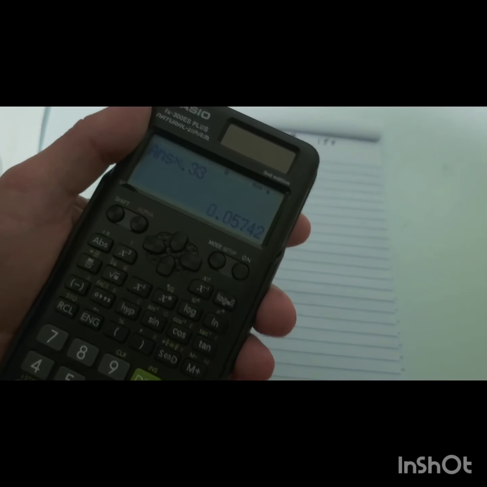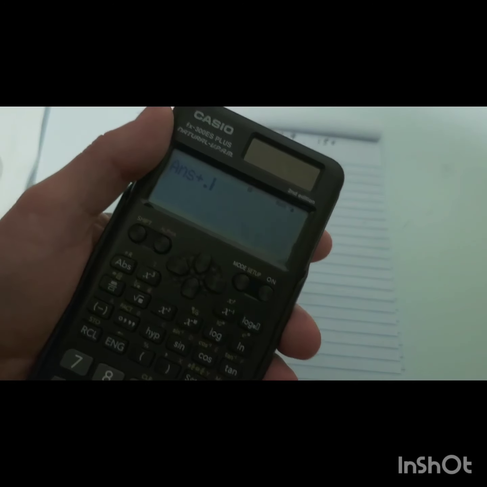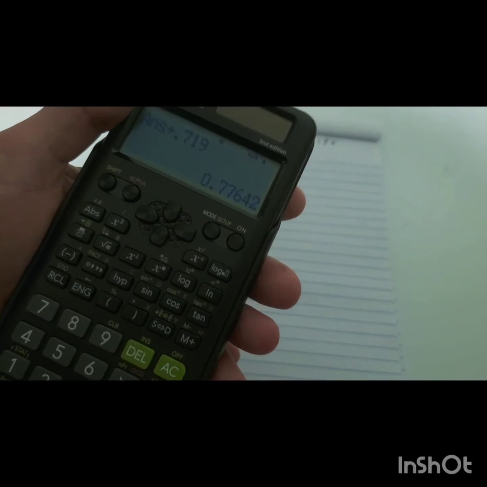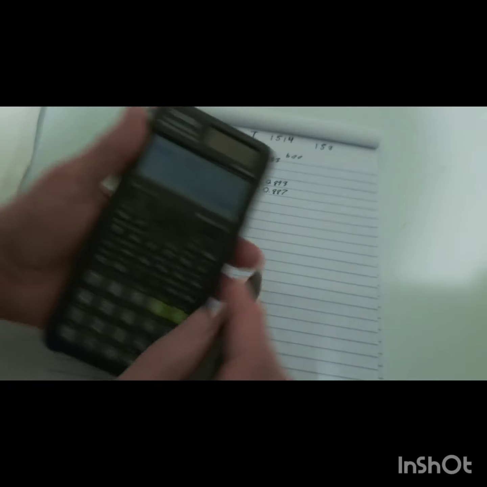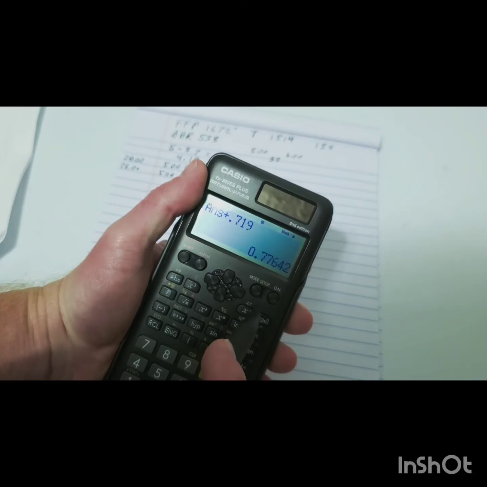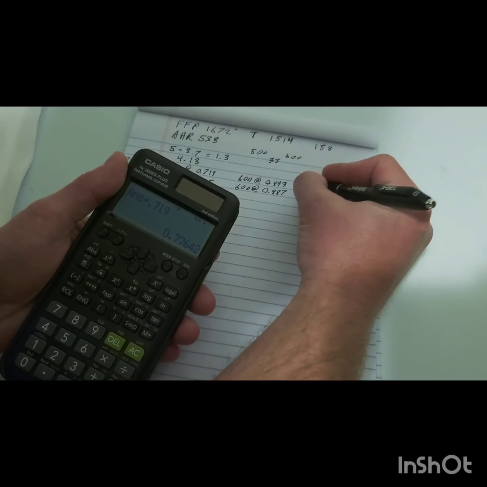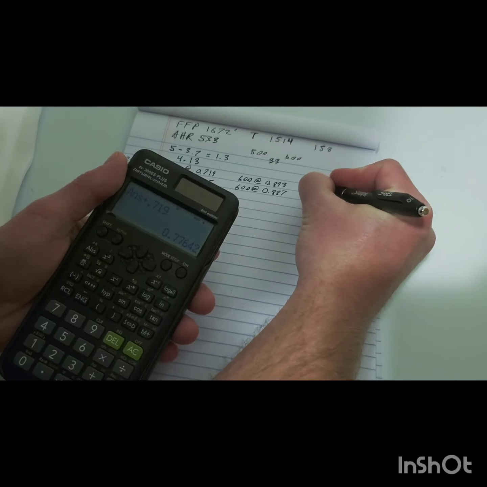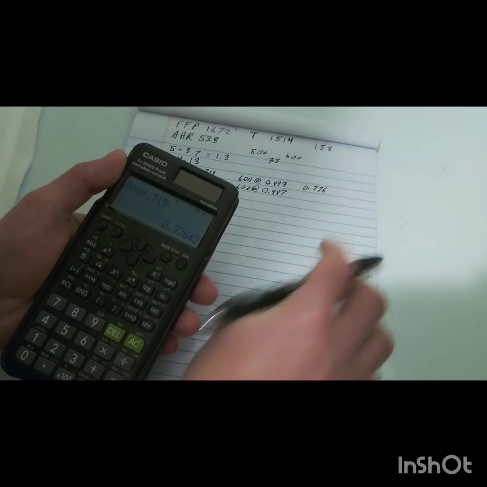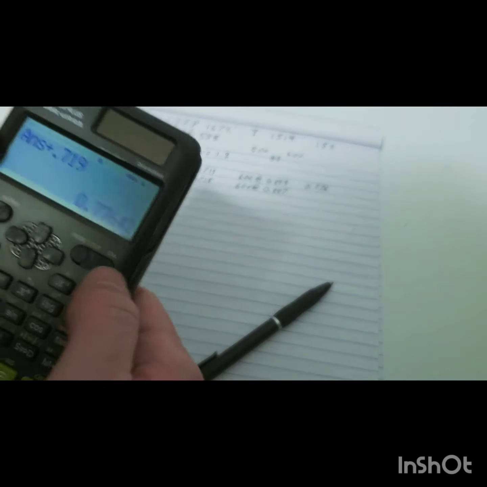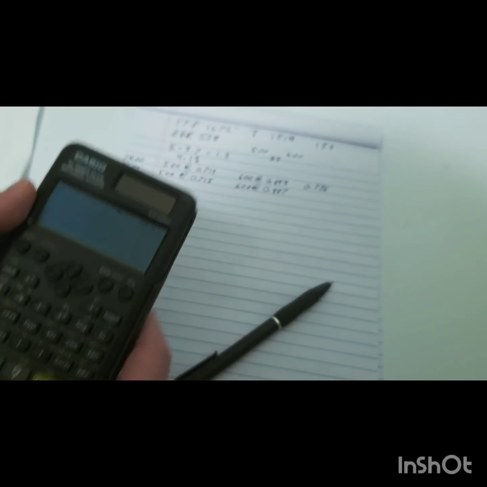So we're going to add that to 0.719, and we're going to get 0.77642. So we're just going to round that down and say it's 0.776. And then we're going to do the same thing for 28 inches of mercury for 533 yards.